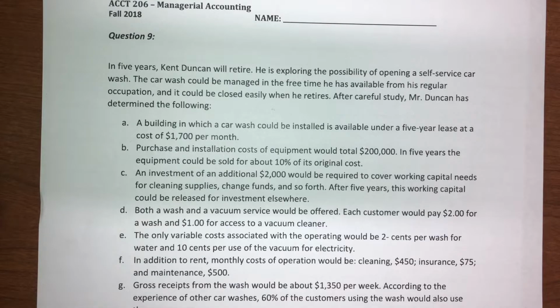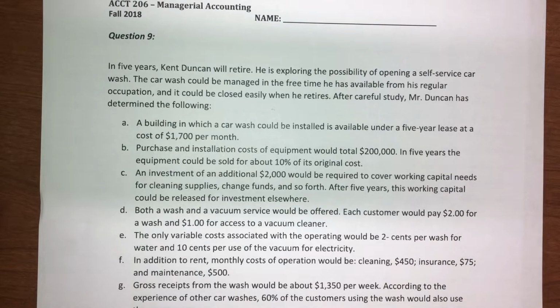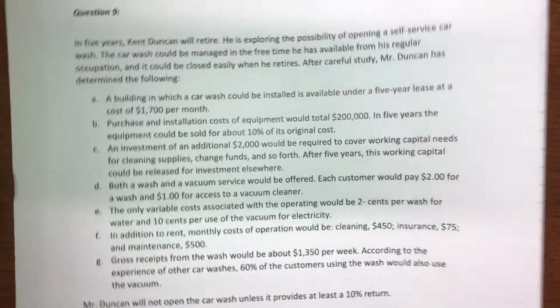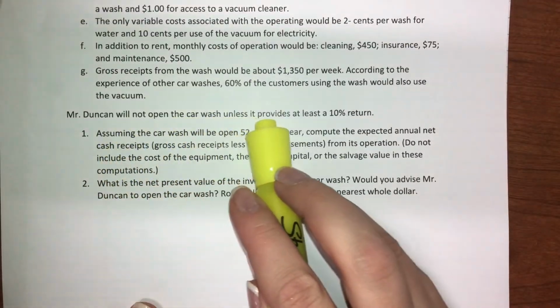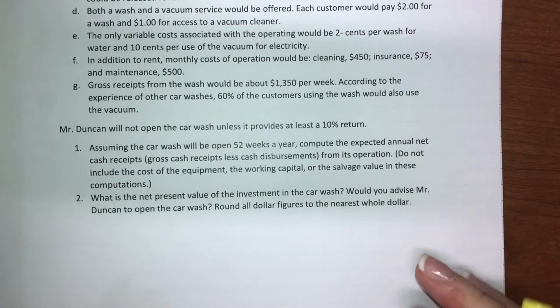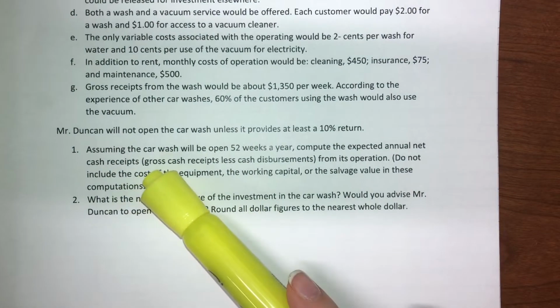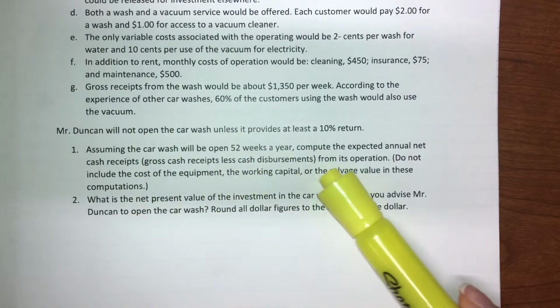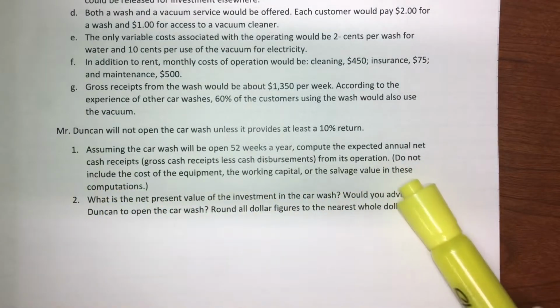After a careful study, Mr. Duncan has determined the following. We have several facts here that I don't necessarily want to read, but we'll read them as we go. And it says that Mr. Duncan will not open the car wash unless it provides at least a 10% return. So we have a couple assumptions. We want to assume that the car wash will be open 52 weeks a year, and then we want to compute the annual net cash receipts from its operation.